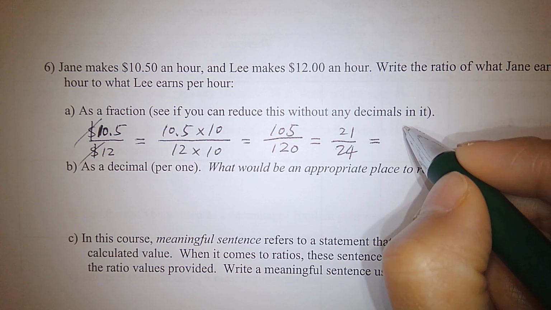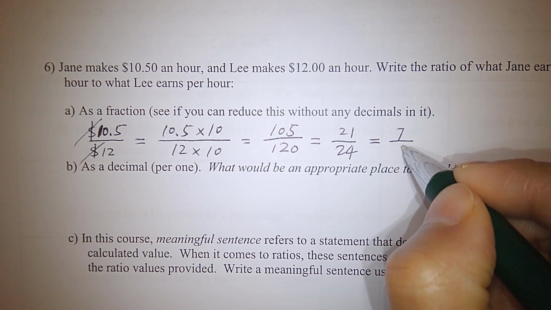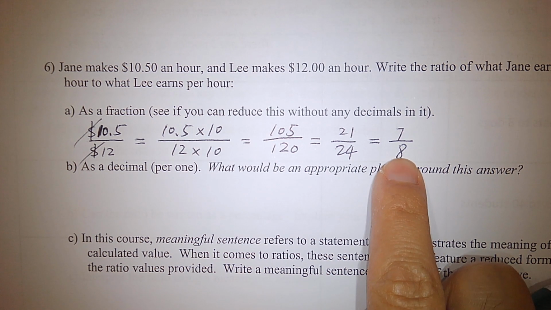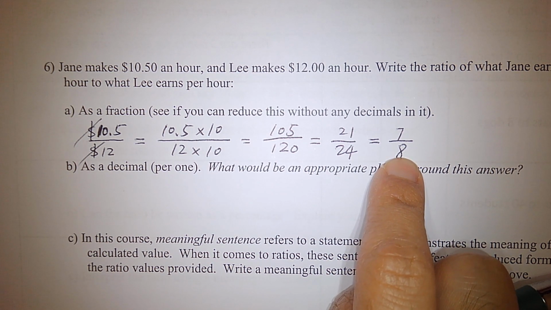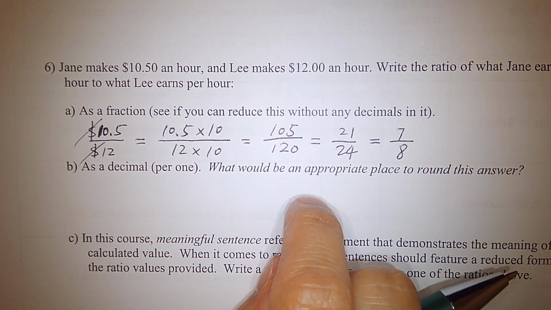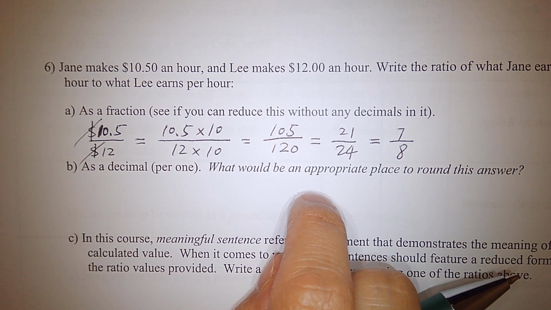21 divided by 3 is 7. 24 divided by 3 is what? 8. 7 over 8. What do you think now? Is it in the reduced form? Yes. Okay. Why did we choose to multiply by 10 again?